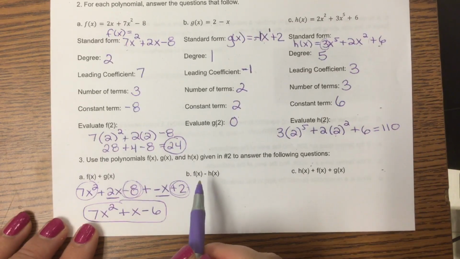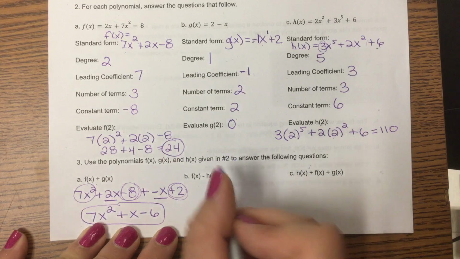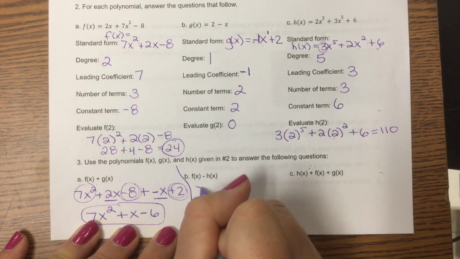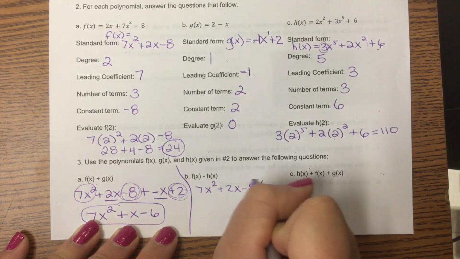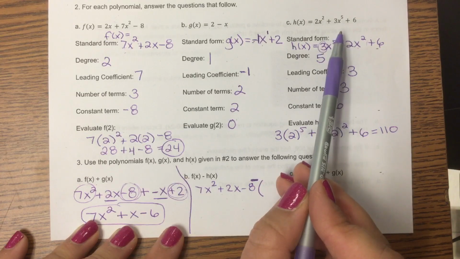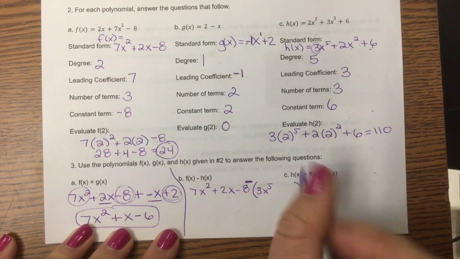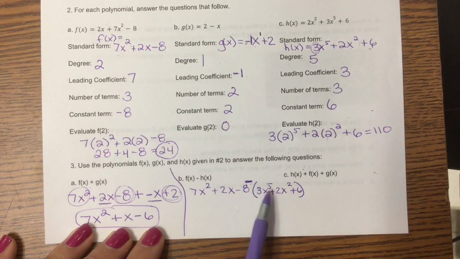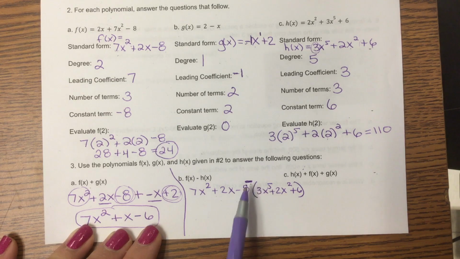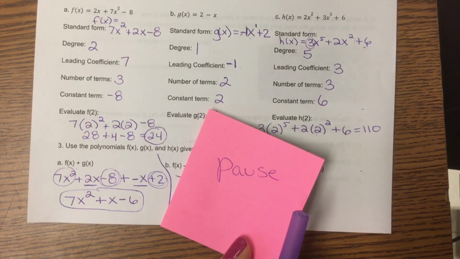On part B, I have a minus sign. So I'm going to set this one up with you, and then you can pause the video and try it. So again, f of x is 7x squared plus 2x minus 8. Oops, and I'm subtracting h of x from up here: 3x to the 5th plus 2x squared plus 6. So this minus sign needs to get distributed to this parenthesis before I combine like terms. So try to distribute it and add your like terms, and then we'll put the answer up in just a minute.